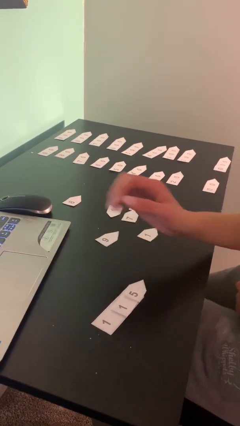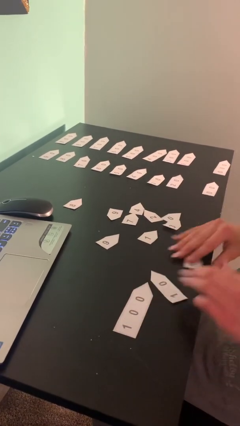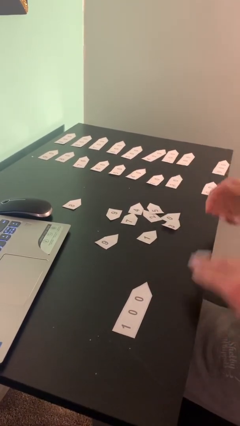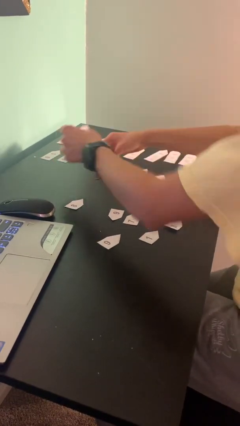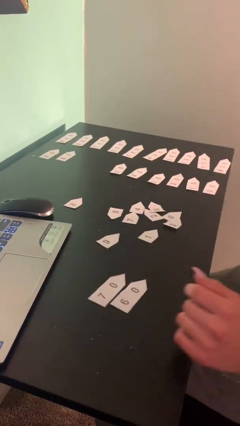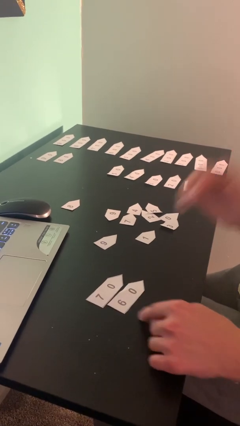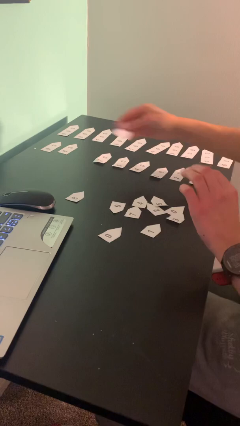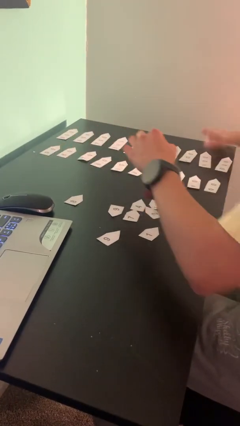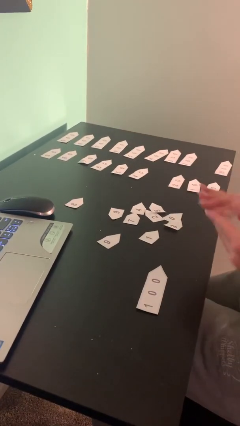Regroup. What is 70 plus 60? So just to get out, we kind of were to add these up. We're going to have 13 10s. This means we're going to have a 100 and then 3 10s left over.